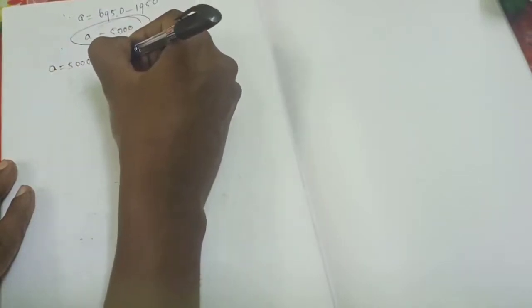Bring all the terms to one side. So A is equal to 6950 minus 1950. Subtract it, you will get A is equal to 5000. Understand? Now you know A is equal to 5000, B is equal to 30, C is equal to 75. Understand? That is production.